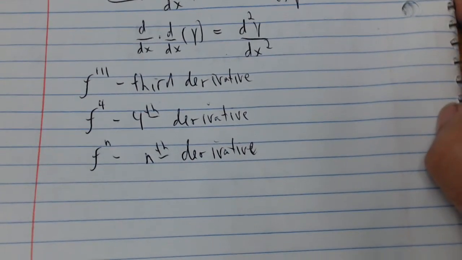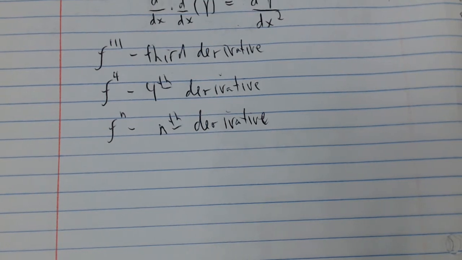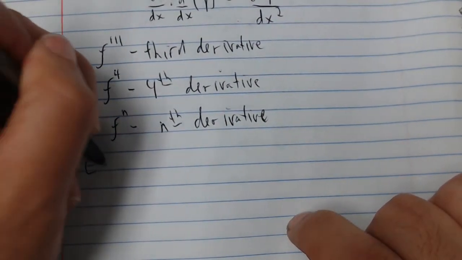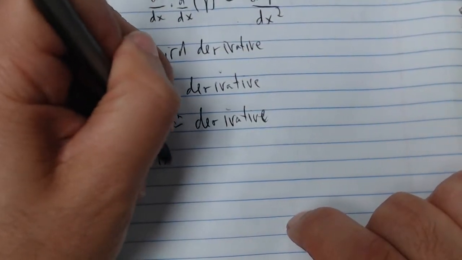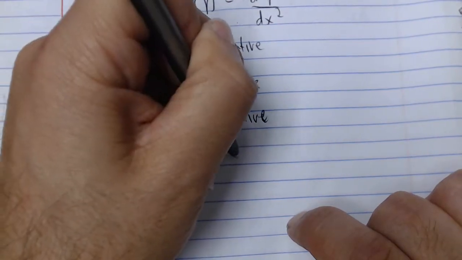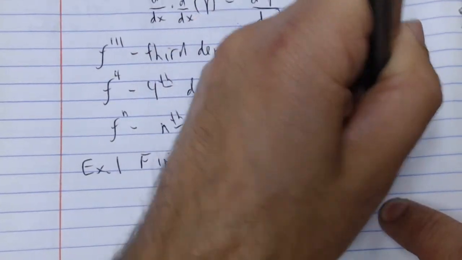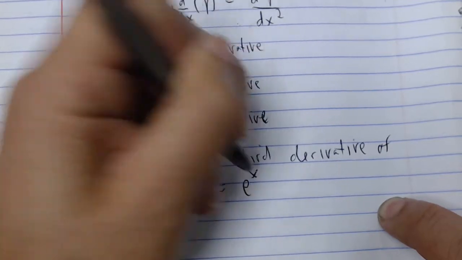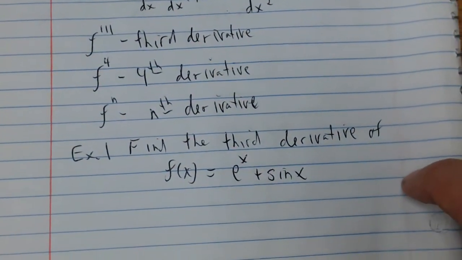Okay, so let's look at a quick example, and then we'll finish up this section talking about the position function, because we've spent quite a bit of time on the position function. So for example 1, find the third derivative of f of x equals e to the x plus sine x. Okay, so here's what we know.